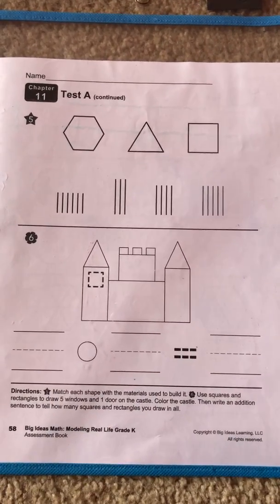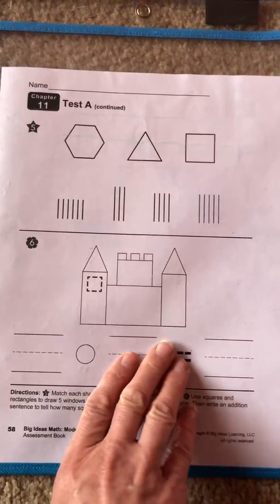Okay, double check your work. Make sure you followed all my directions.